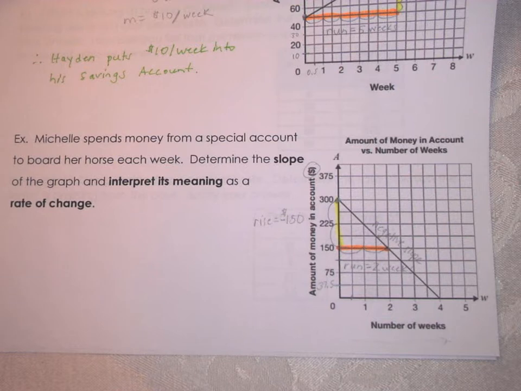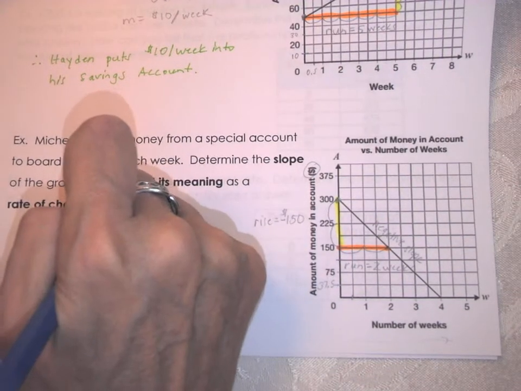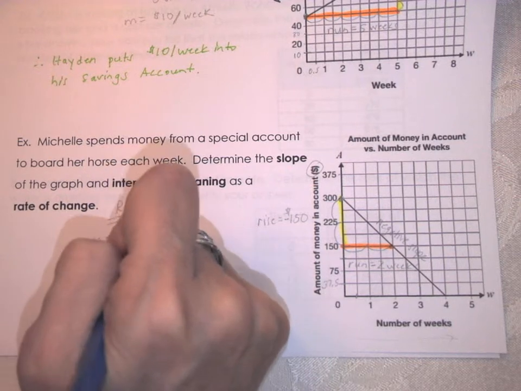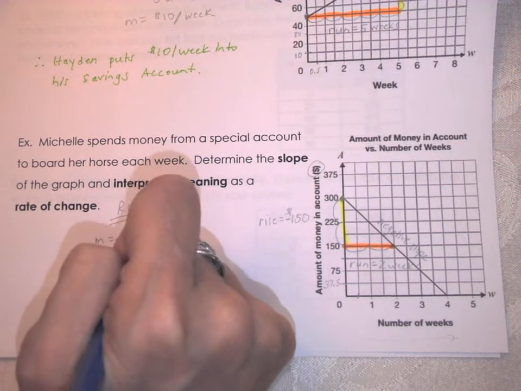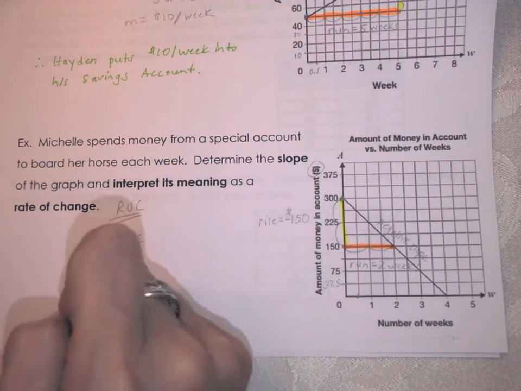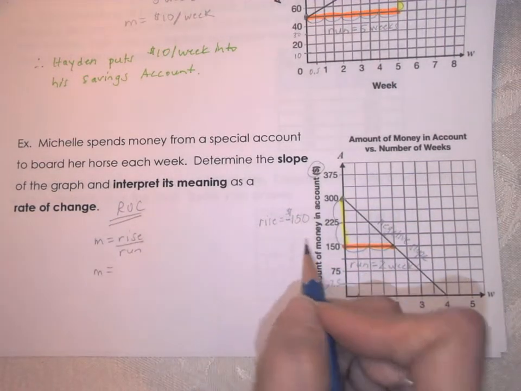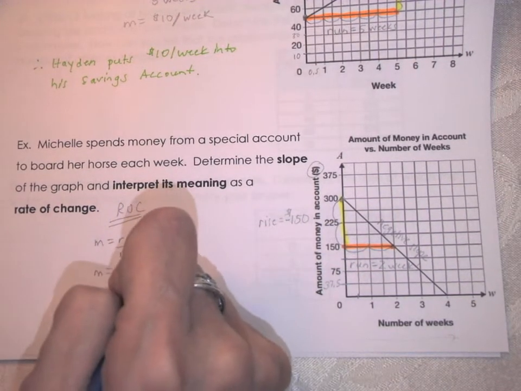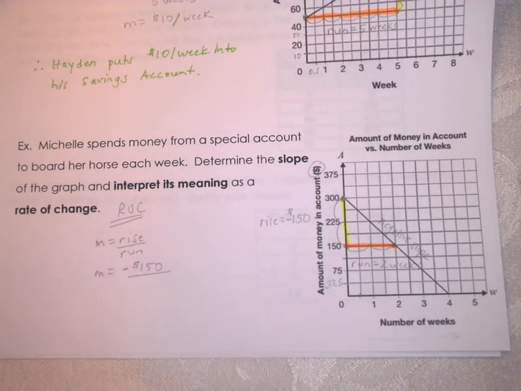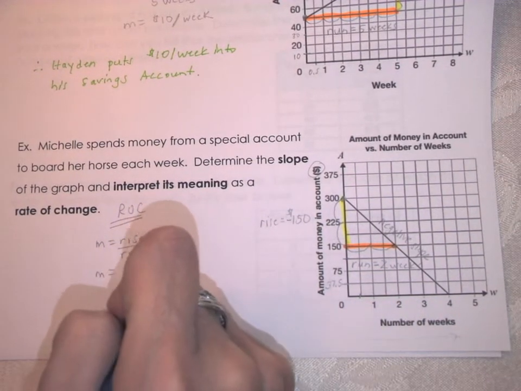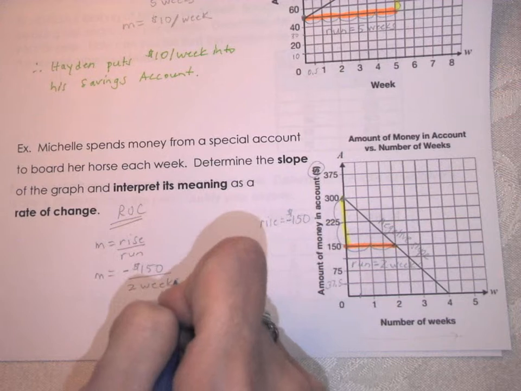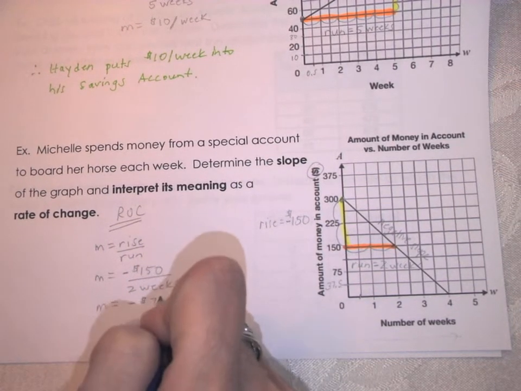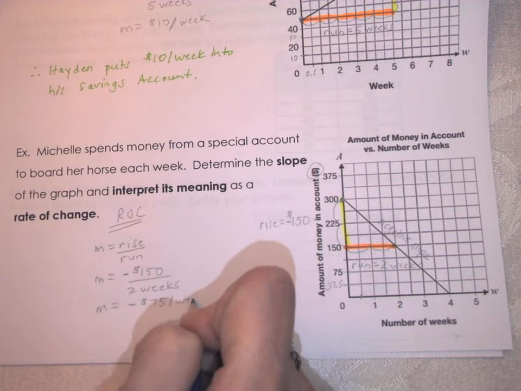So I've got my rise and my run. So now to find my rate of change, ROC, I just use my slope formula. Slope is the rise over the run. And my rise, or my change in the vertical axis, is negative $150. And my run is 2 weeks, which gives me negative $75 per week.